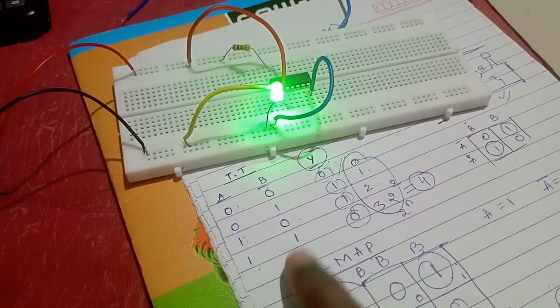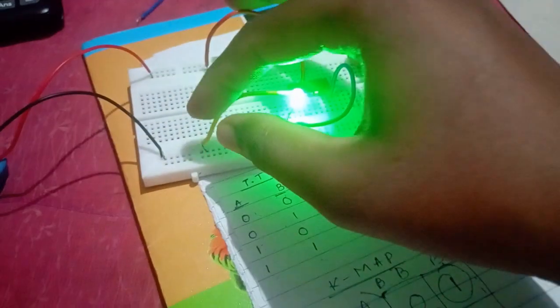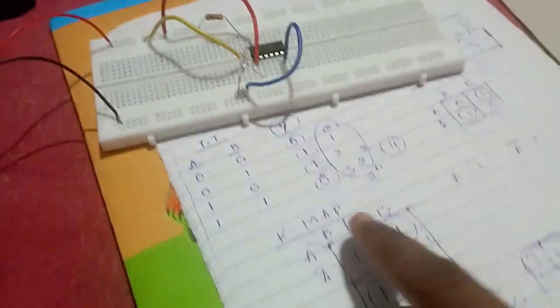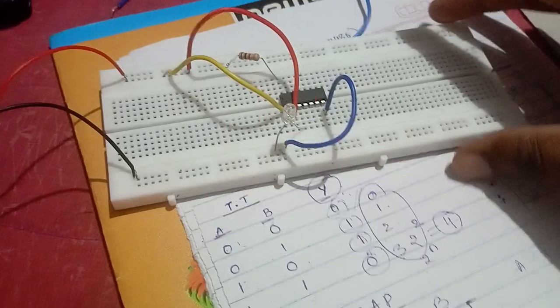Then the last input is both are 1. So this must also be put as 1. The LED must get off. So the LED got off. These are the outputs I have verified using the XOR gate.